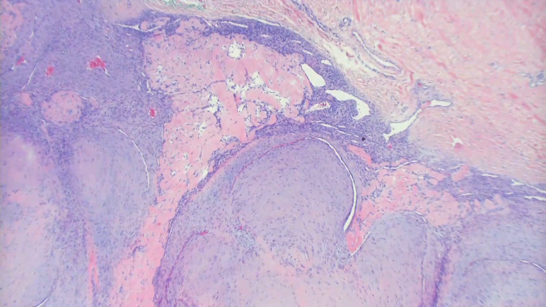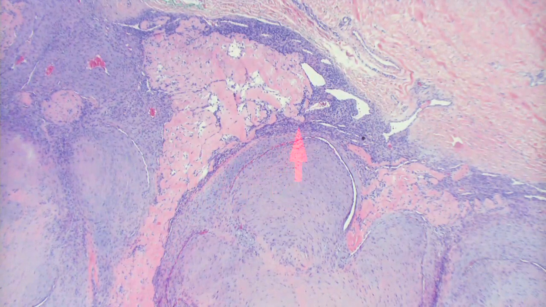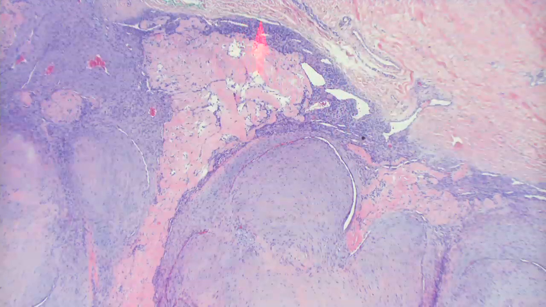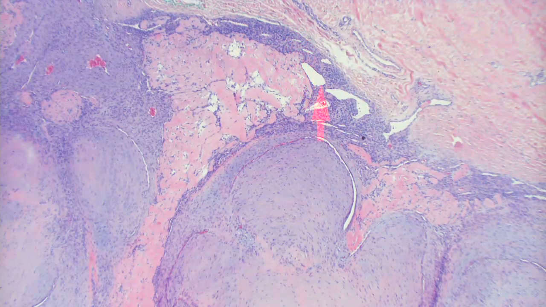And if you stained this, what would it stain for? Like SMA. Yeah, smooth muscle actin. Some people think that the myofibroblasts, the myoepithelial cells, are associated with the vessels or are the cells that may give rise to this. Because there's a little vessel and then this thing is adjacent to it. So that may be what leads to these things.